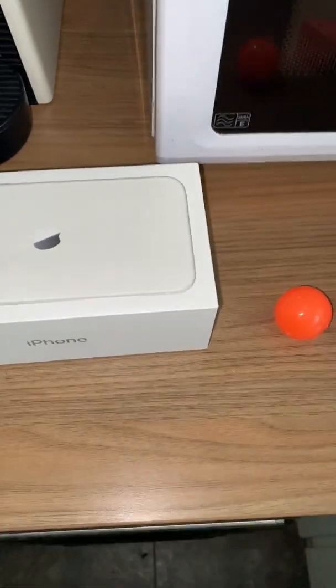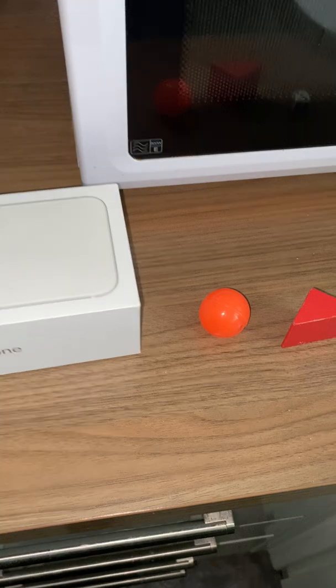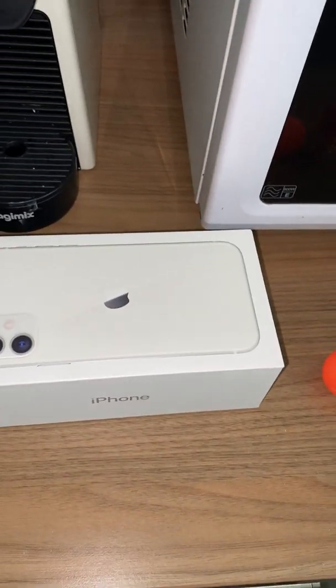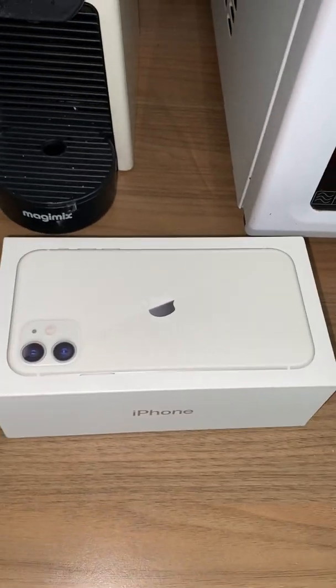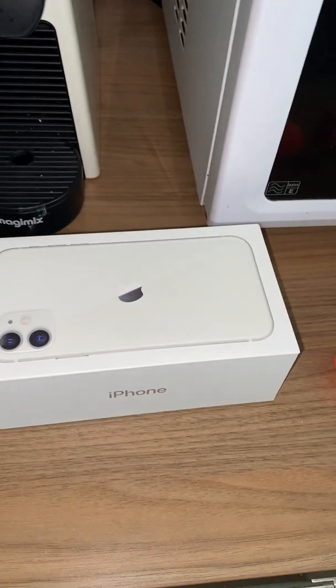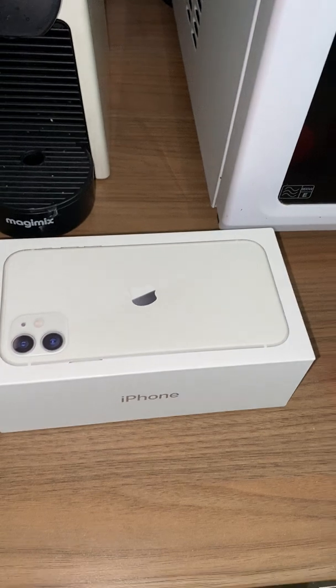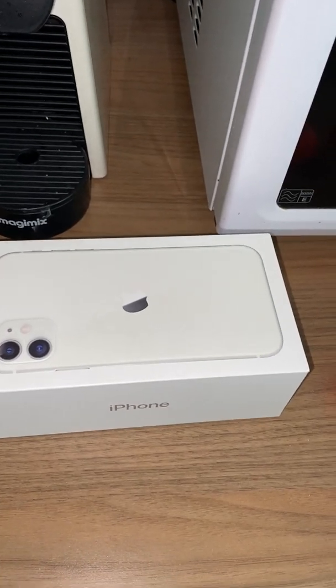Hello everybody, in today's lesson we are going to be looking at 3D shapes and looking at the faces that they have. So the first thing that you need to do is go and find as many 3D shapes as you can in your house and collect them up. Try and find lots of different ones.